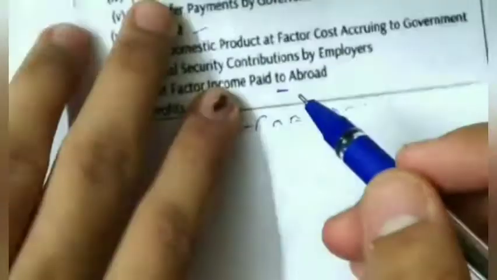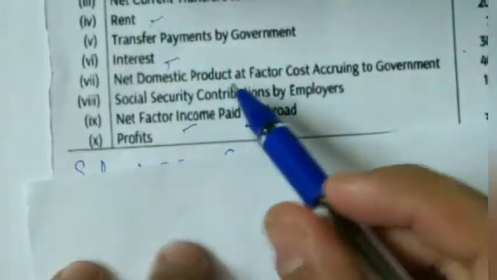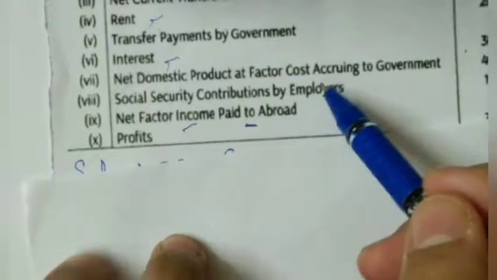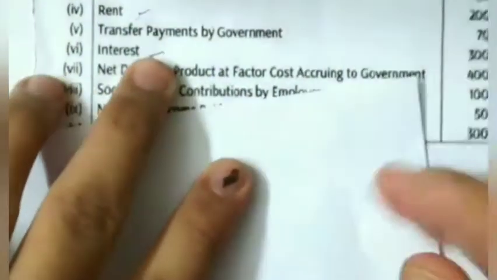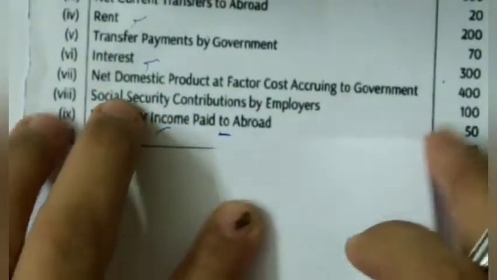So how do we calculate private income? Here we are given net domestic product at factor cost accruing to government, which is rupees 400.